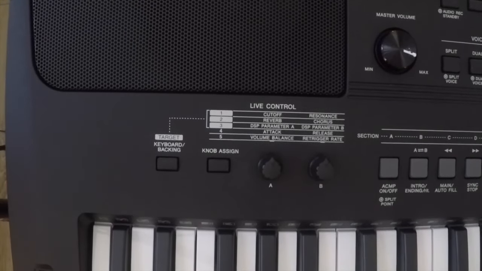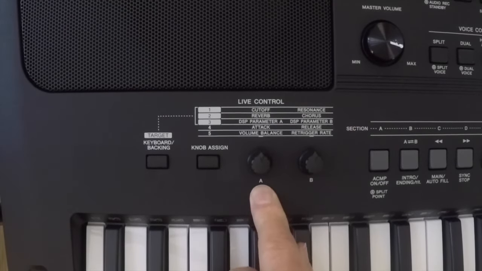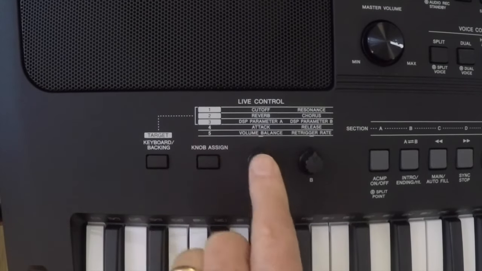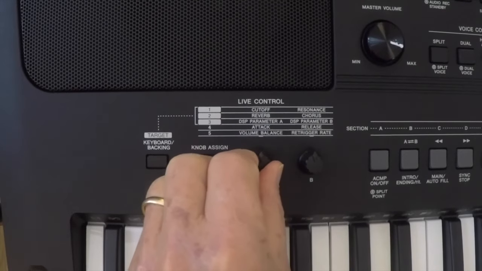Okay, this one is really interesting. Knob A controls the volume. Let me show you. It's set at noon, 12 o'clock. Let me start turning it to 3 o'clock.